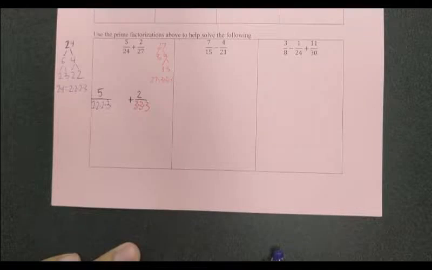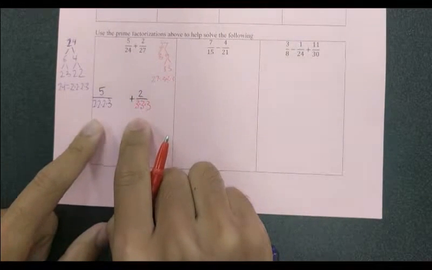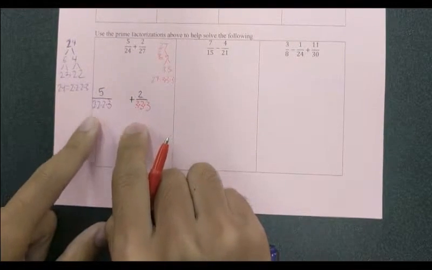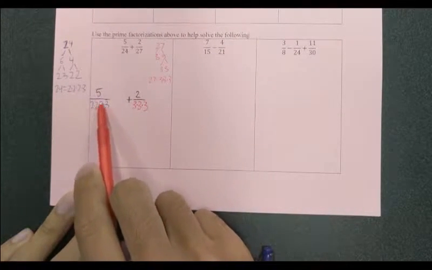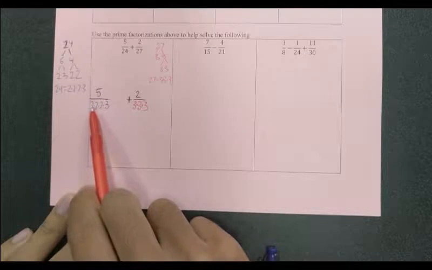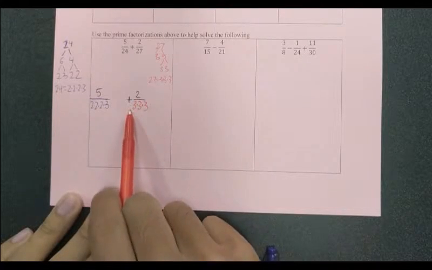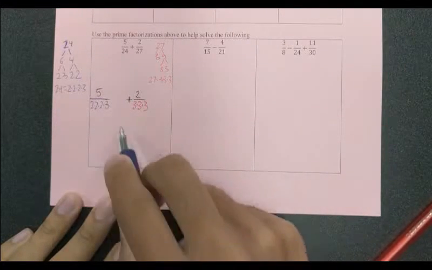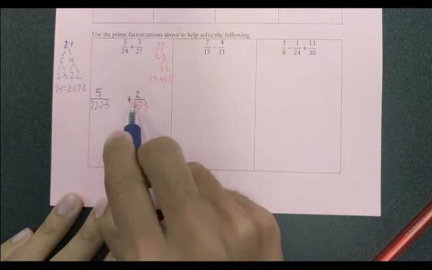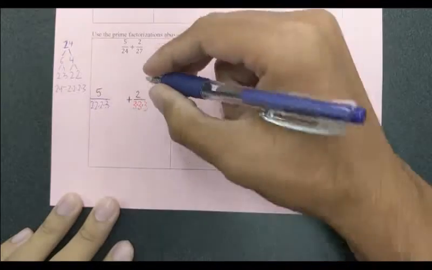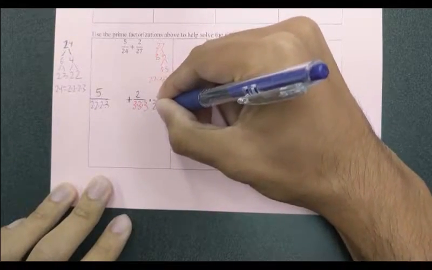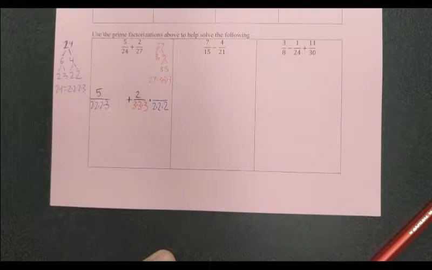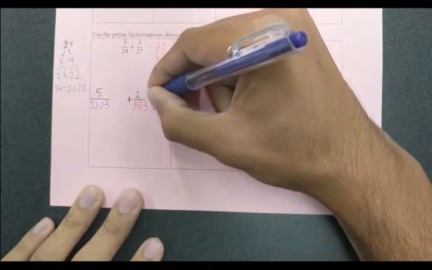Okay, so we basically need to make the two denominators match. But we can't take anything away. We can only add more until they match. Right? So for example, this left denominator has 2 times 2 times 2, while the right denominator doesn't have a single 2 in it. So in order to get the 2's that the right side needs, I'm going to have to multiply by 2 times 2 times 2 because it doesn't have any at all. And of course, to keep it balanced, I would have to multiply the top by the same thing.